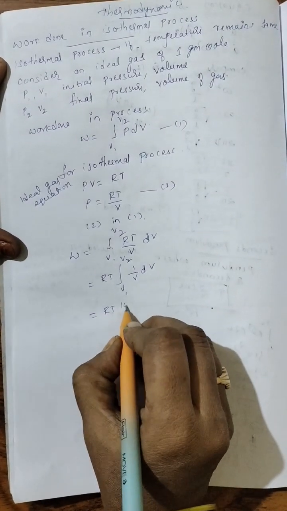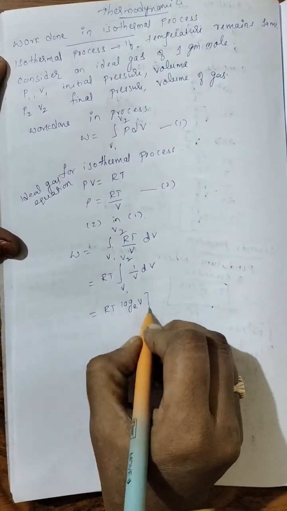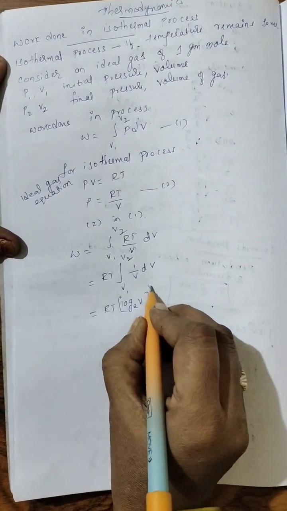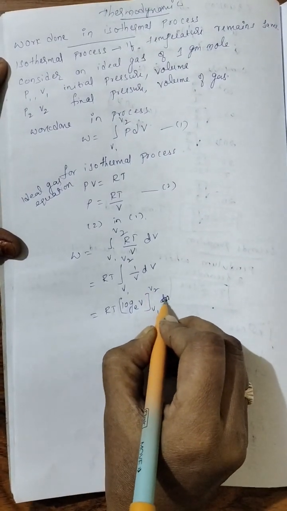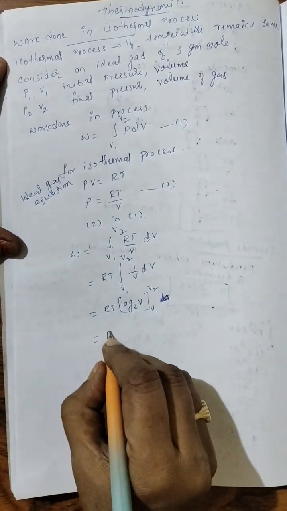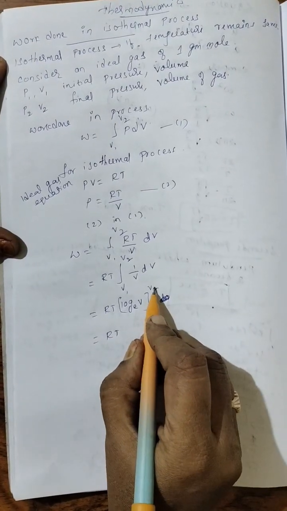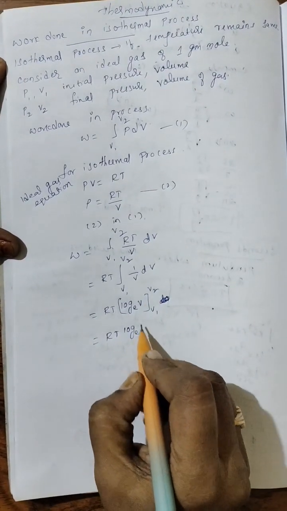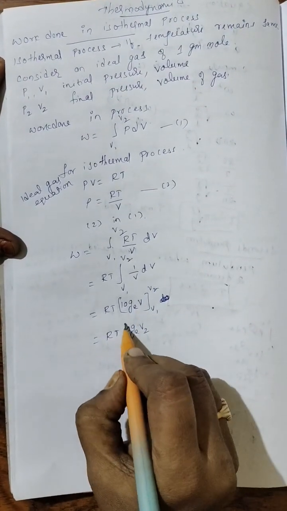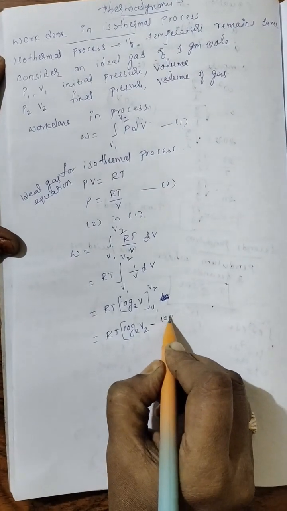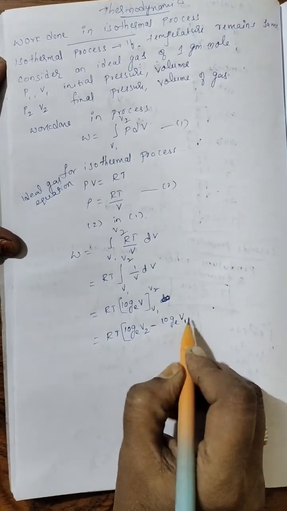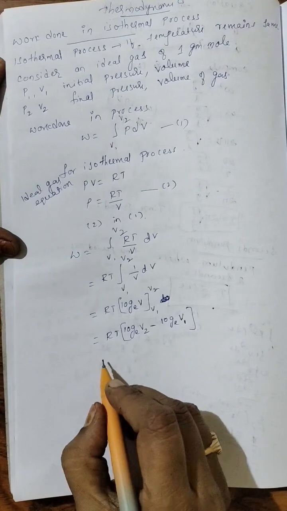Log x. So this is V, so log V. What are the limitations? V1 to V2. Now substitute the limitations. First upper limit log e in place of V, V2. Keep minus. Now substitute lower limit V1 in place of V.